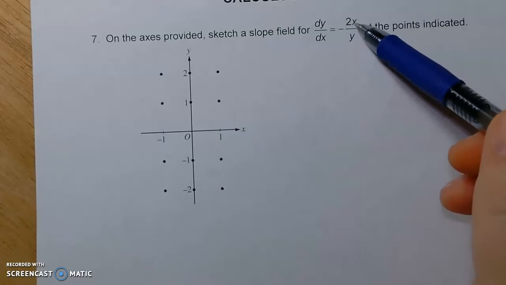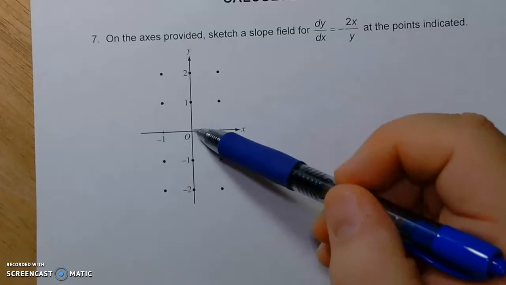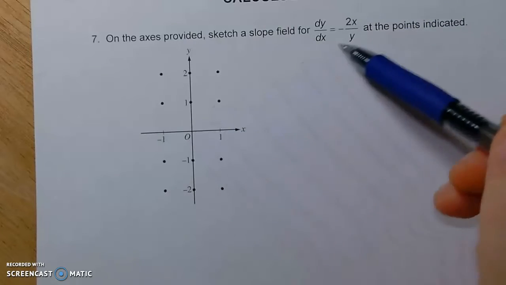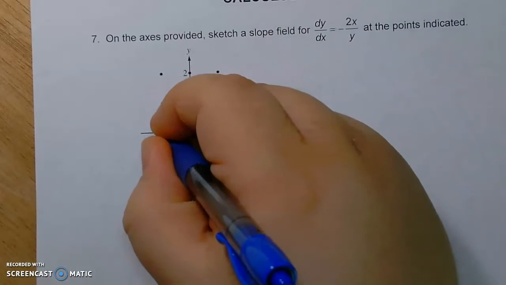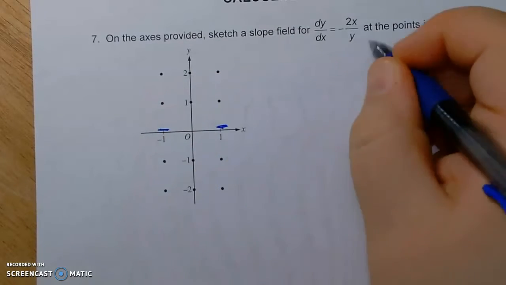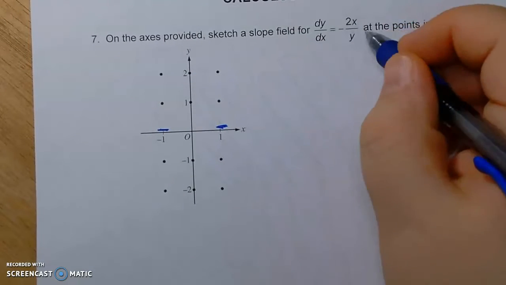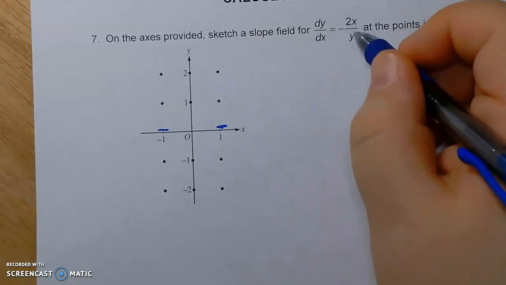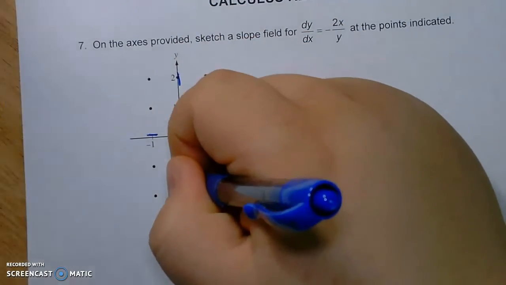Remember that 0 over 0, so when x equals 0 and y equals 0, that's indeterminate, so there's not a slope there. We would have a 0 slope when x is 0 otherwise, so these are 0. We'd have a vertical slope when y is 0, so this is vertical like this.